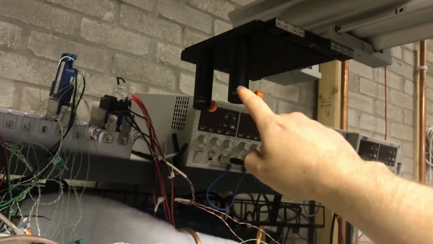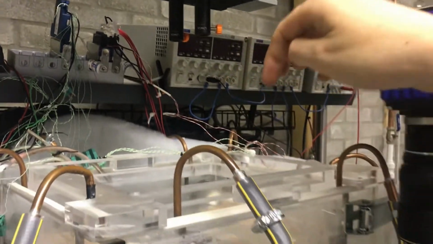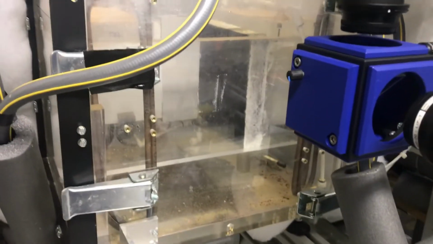Something else that can be seen if we look up, there's this structure that can be moved around, and this is to introduce a variety of different targets or things into the flow, usually for the purpose of calibration. I've got a few of those things to show here.